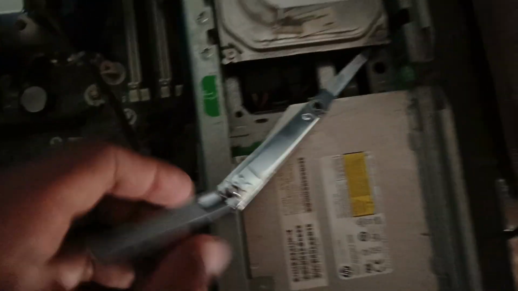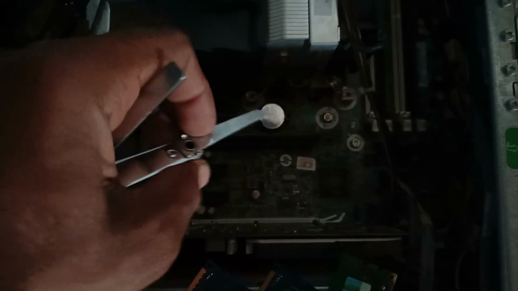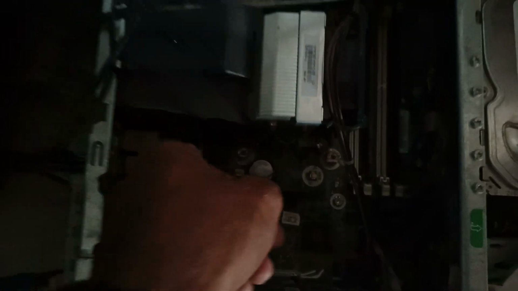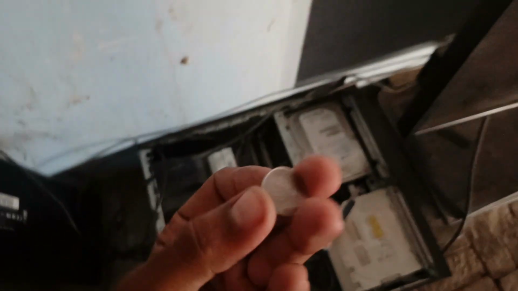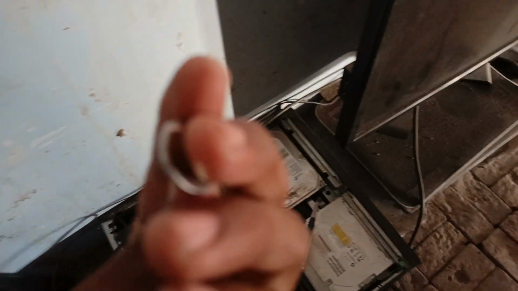I am using this nail cutter. You can use any tool if you have. I have this nail cutter, and remove the onboard battery with this. And as you can see here, this is the onboard battery. I have removed it.